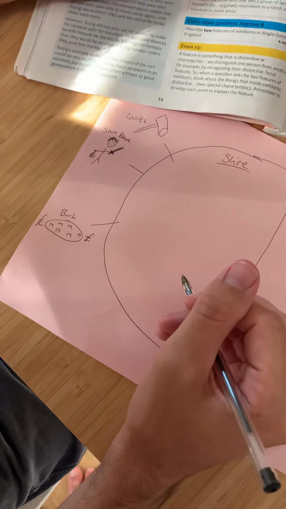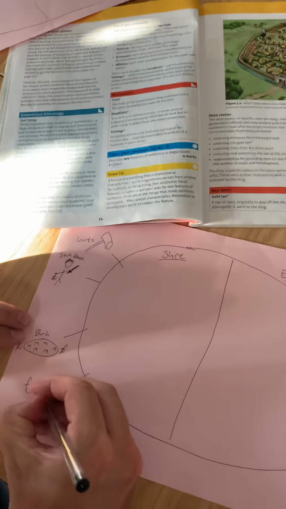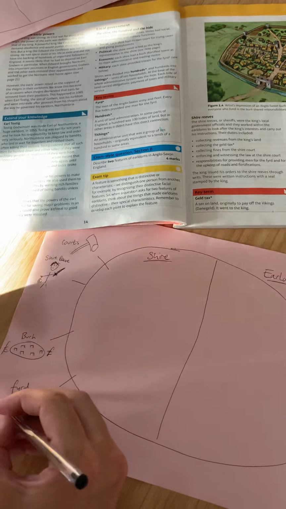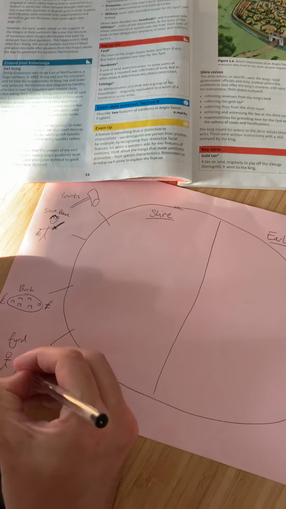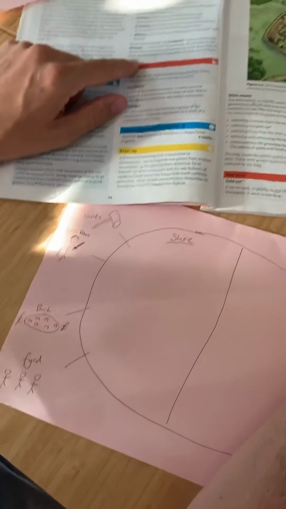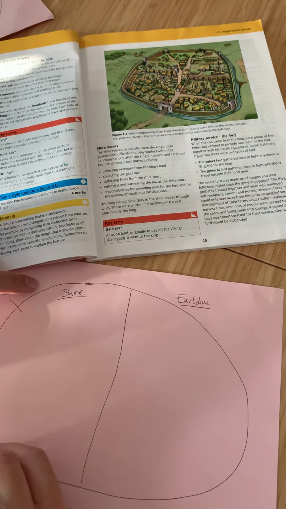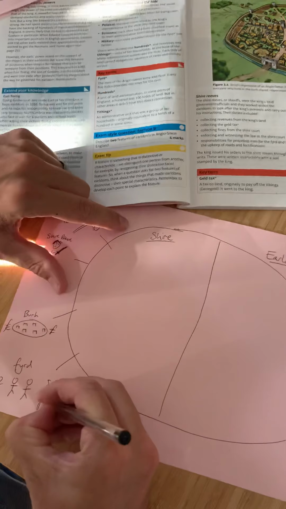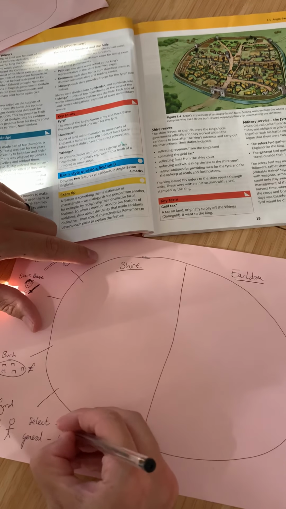And then it also says about the military. Each shire has a fyrd. Weird word to say, and definitely a weird one to spell. And a fyrd is just an army made up of peasants. So I'm just going to draw some little peasants. And on the other page, it says there was something called a select and a general fyrd. It said the select fyrd will fight anywhere, and the general fyrd only fight locally. So I'm just going to write locally and anywhere.